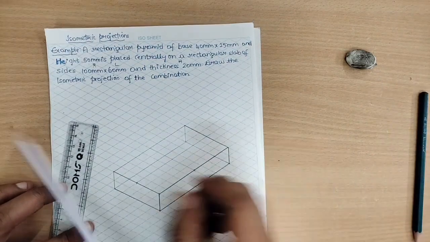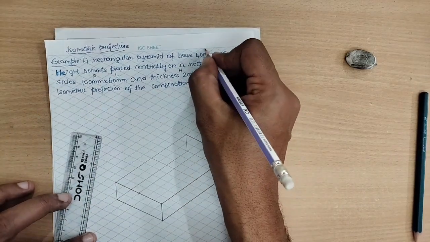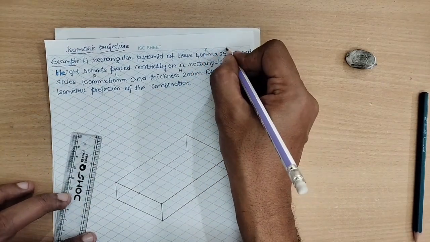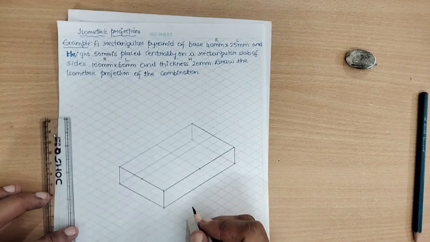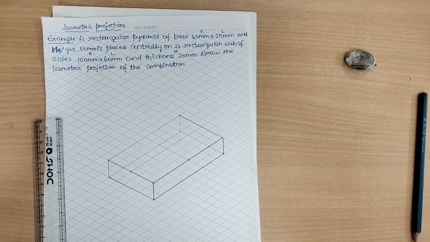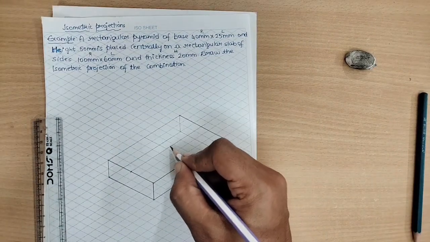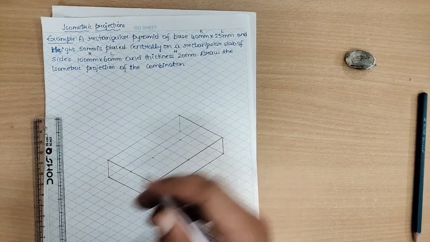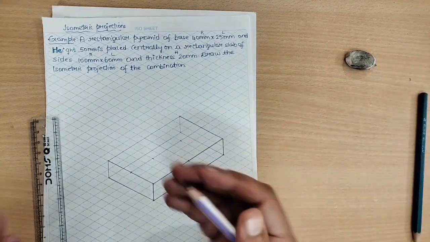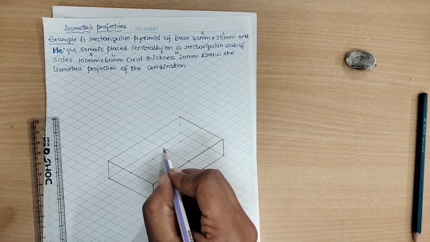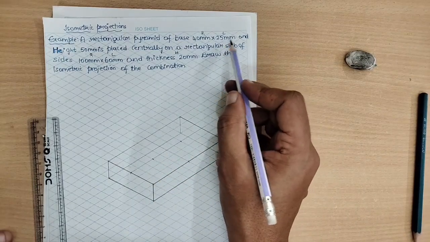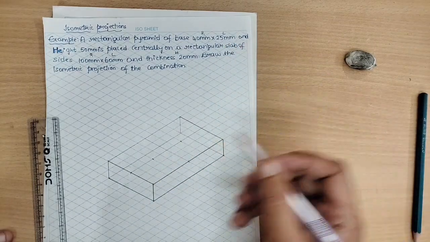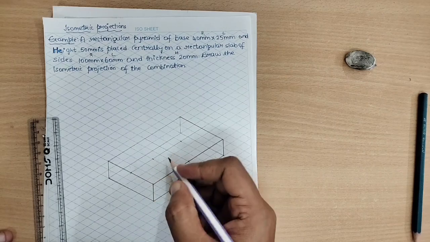From this point, once again, 40 mm is taken towards your right hand side and 25 mm towards your left hand side. The 40 mm is divided into two. That means from this point, mark 20 mm and 20 mm towards the right hand side. Now towards the left hand side, mark 12.5 and 12.5, that is 25 by 2. Hope it is clear. So how do you mark 12.5?